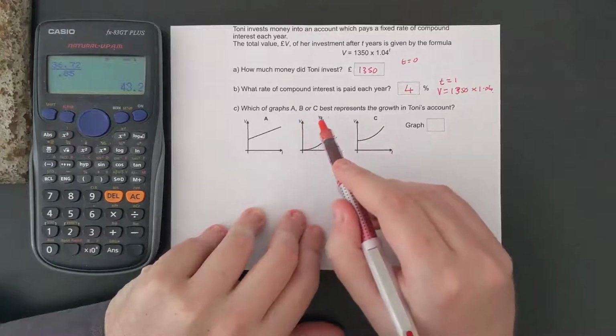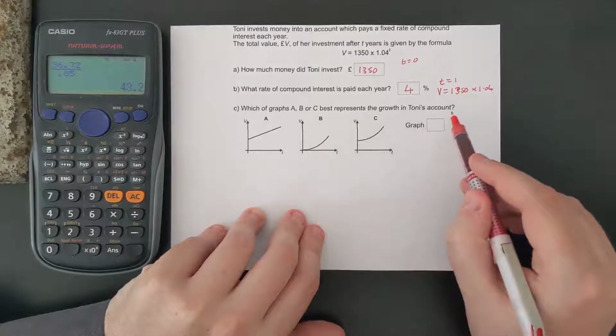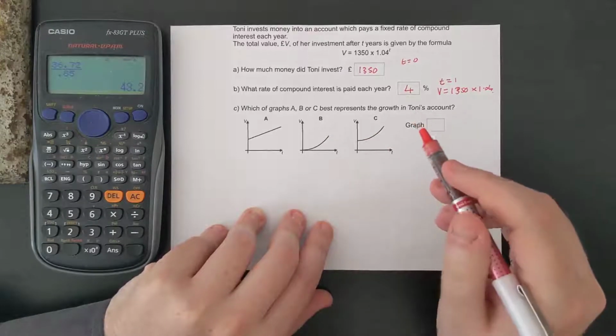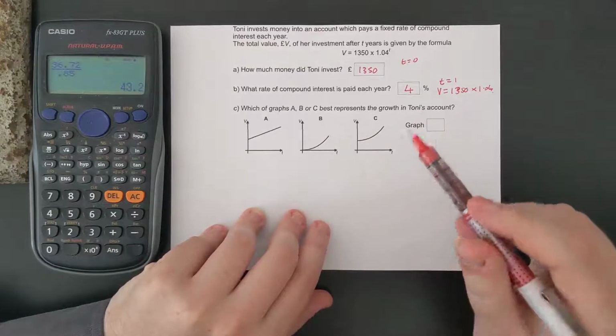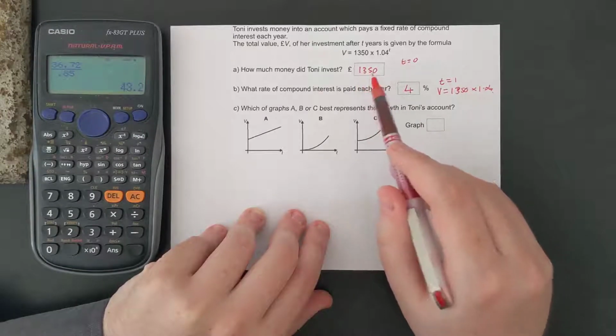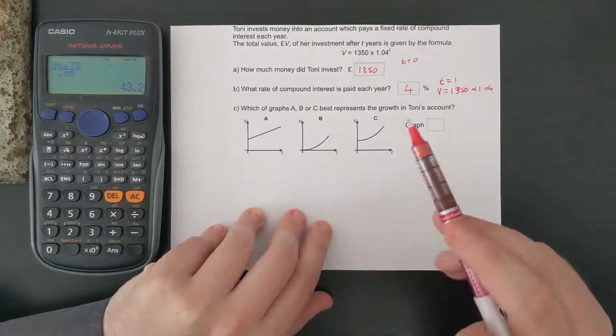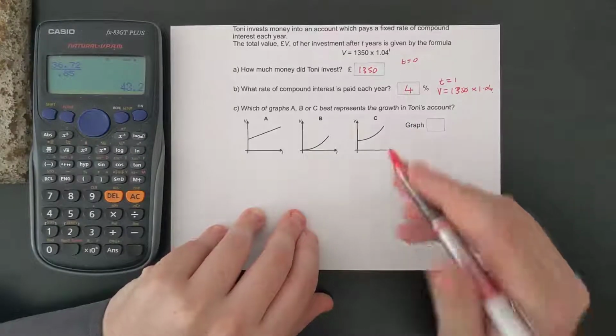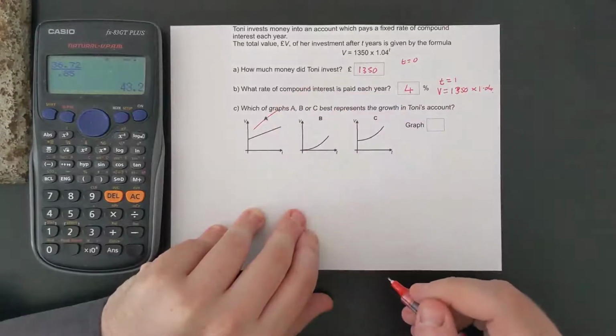Thirdly, which of the graphs A, B or C best represents the growth in Tony's account? The whole point of compound interest is you'll gain more and more money each year because you're not only gaining interest on the 1350, but also whatever interest you've taken before. So the gradient of your graph then is going to increase, it's going to get steeper as you gain more money. So that eliminates A.